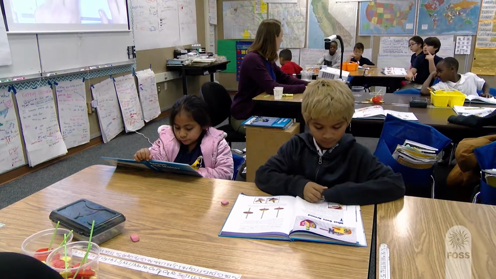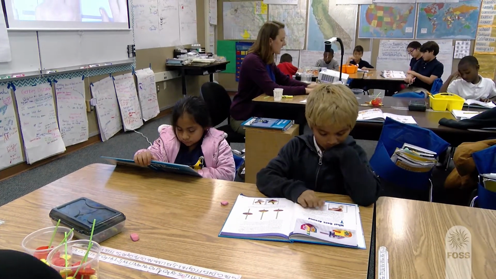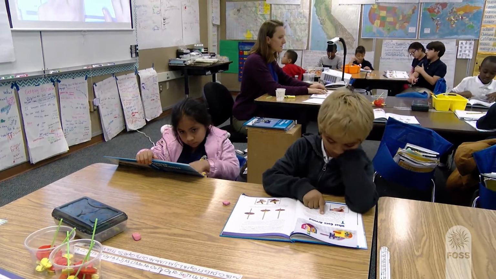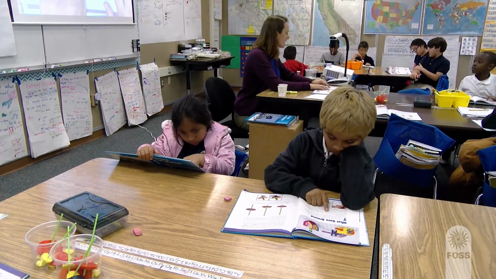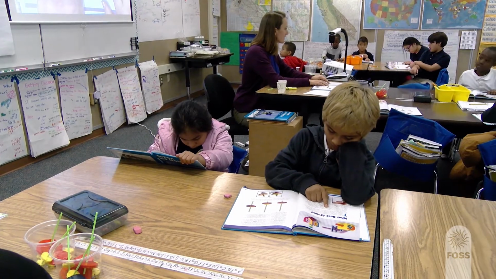Have your eyes on your own paper where it says item. It's inside the parentheses. Check that your finger's in the right place. Your eyes are on your own paper.